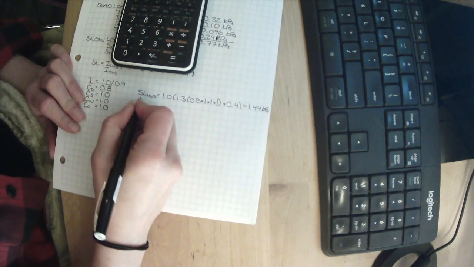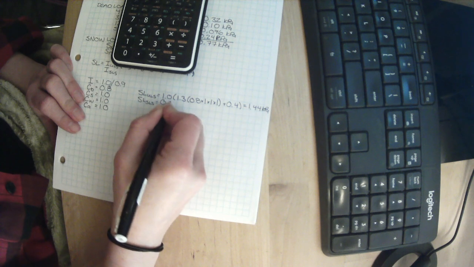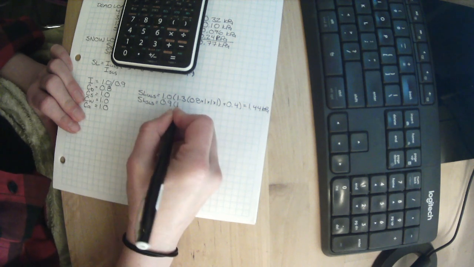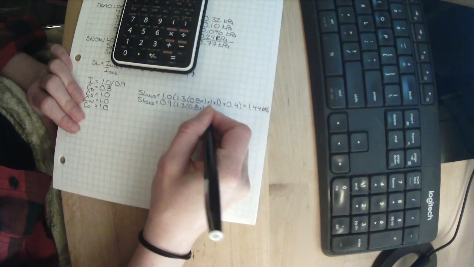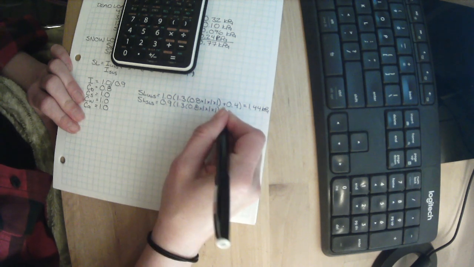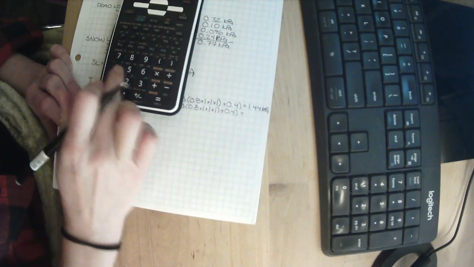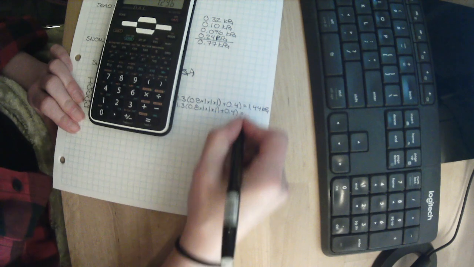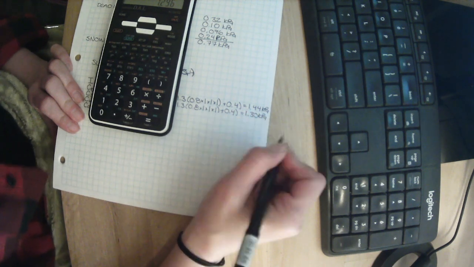Okay, that's our load that we will use for strength calculations. And for serviceability calculations, we know we get to take 0.9 of that, essentially. So everything else stays the same, which is 1.30 kPa.